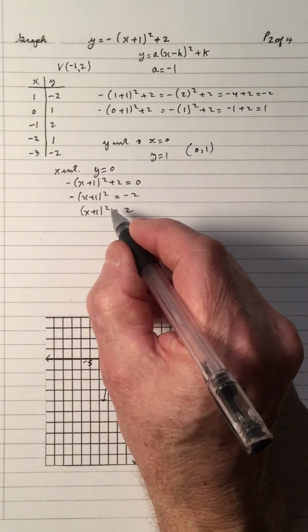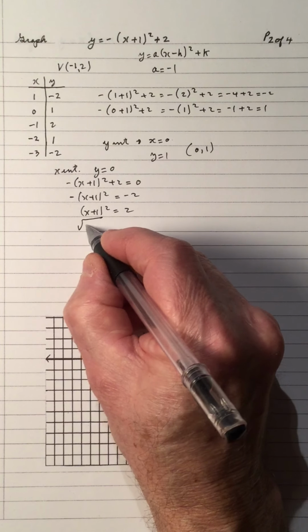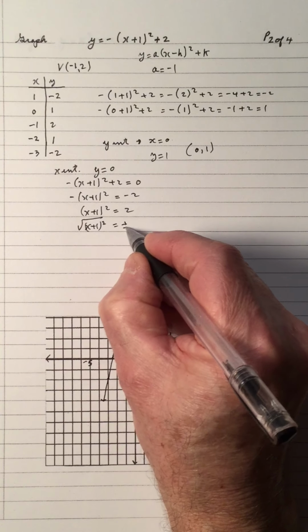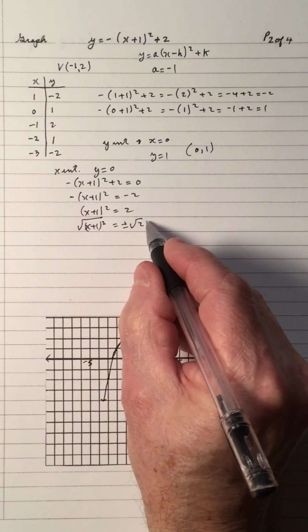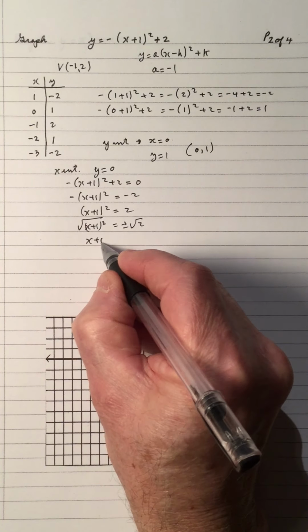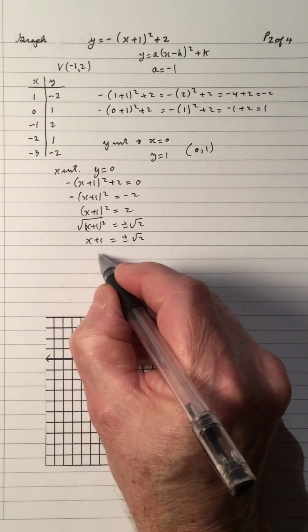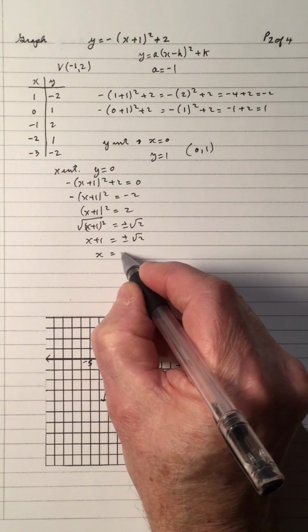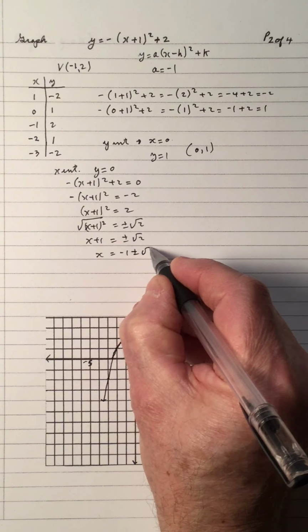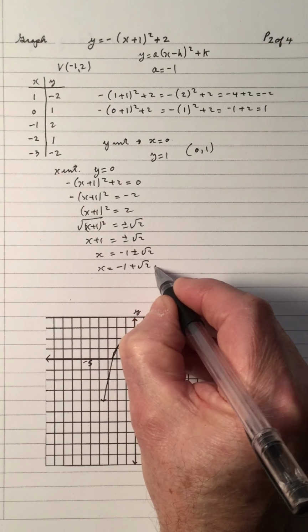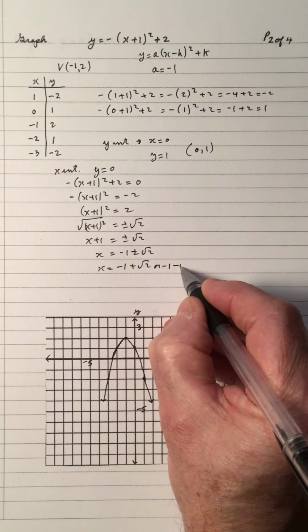And I take the square root of each side, so x plus 1 is plus or minus the root of 2. So x equals negative 1 plus or minus root 2. So x is negative 1 plus root 2, or negative 1 minus root 2.